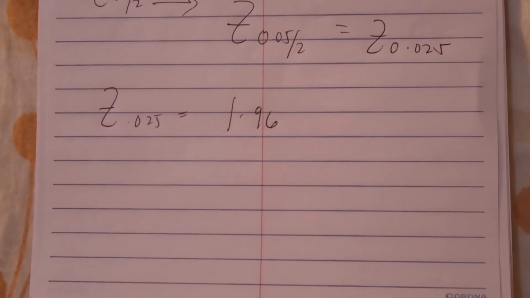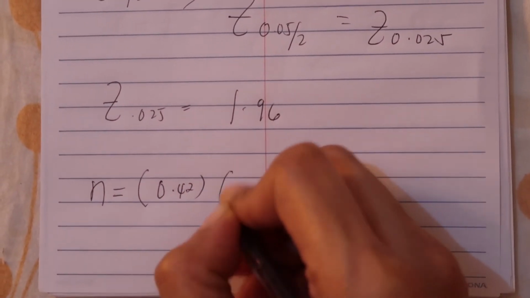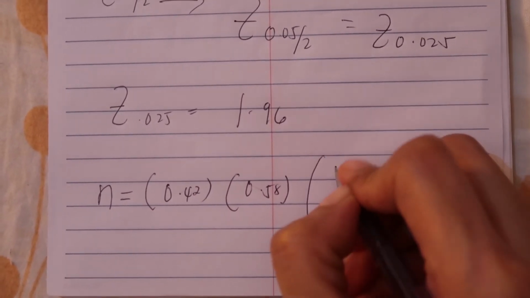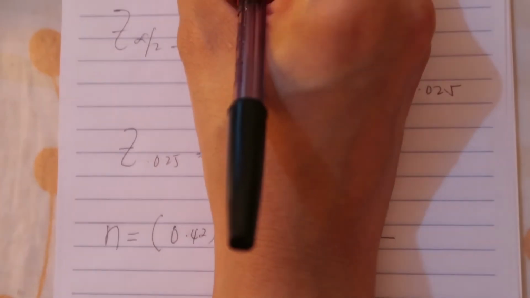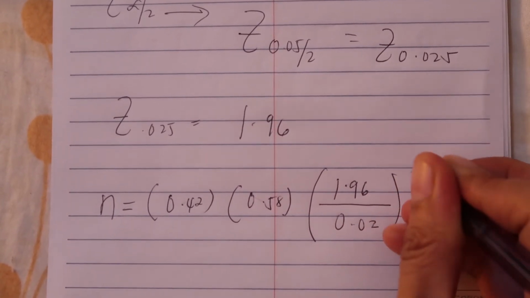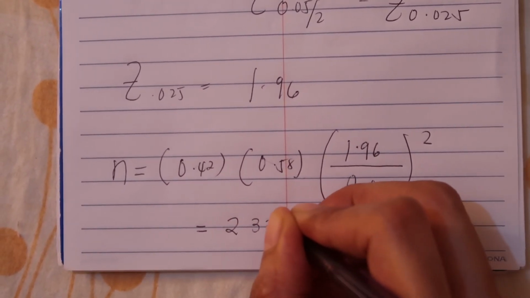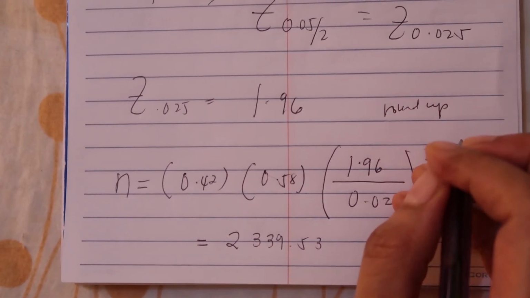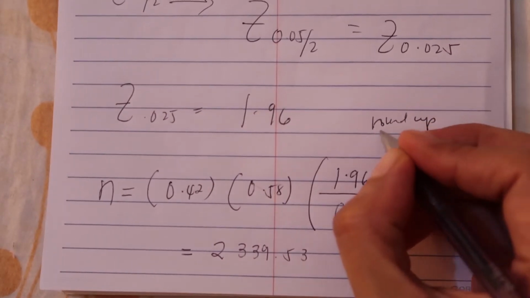Okay, so your sample size will be 0.42 multiplied by 0.58 multiplied by 1.96 divided by, what is your E? Margin of error. According to the problem, that is 0.02, raised to 2. So that will be equal to 2,339.53. So round up. If you're getting the sample size, it should be rounded up.